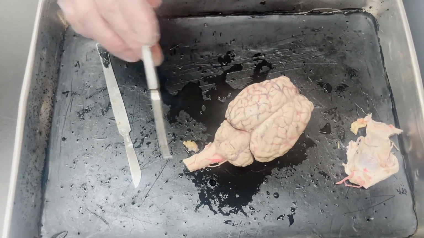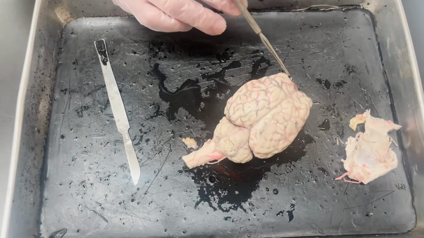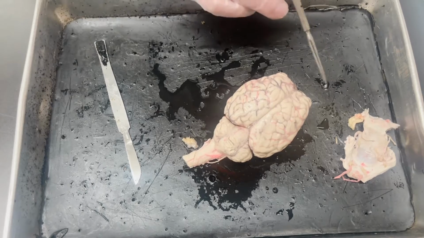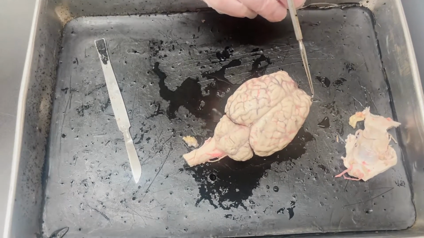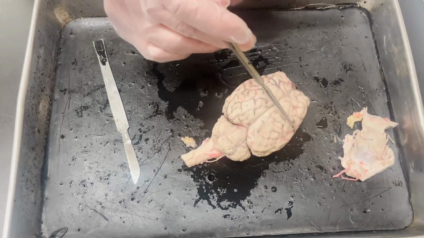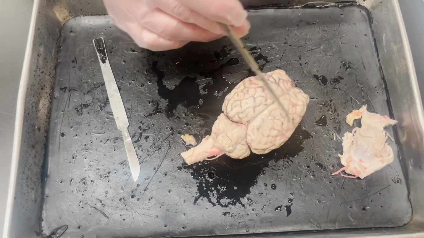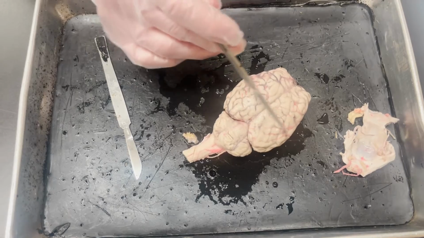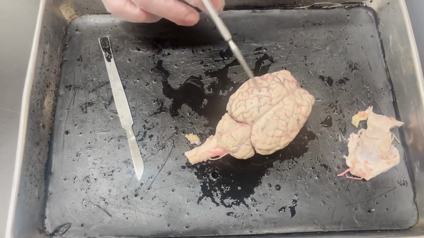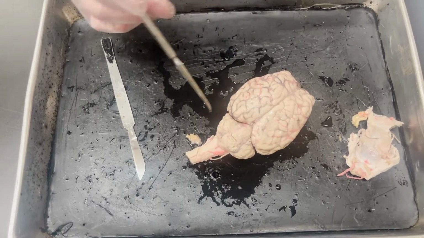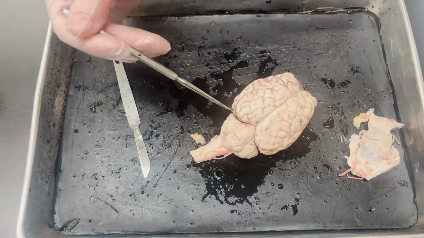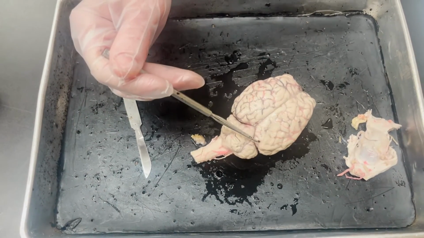Okay, let's talk about the lobes. Frontal lobe is all the way at the front. We have the frontal lobe on the left side and the frontal lobe on the right side. Parietal lobe is all up along here. So if you identify anywhere on the right side, this is the right parietal lobe, or over here, this is the left parietal lobe. As you move back, we have the occipital lobe. Okay, this is the occipital lobe on the left side, this is the occipital lobe on the right side.